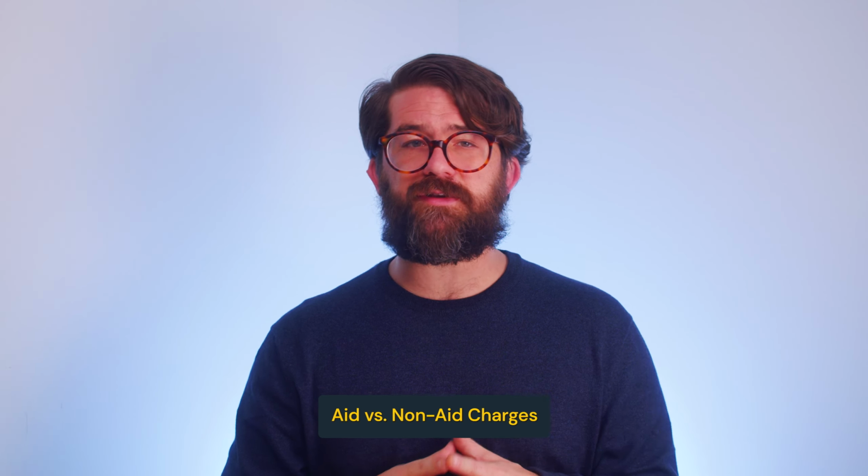You don't have any control as a financial admin or student billing role over pending aid. But once that money has been dispersed, it becomes an aid payment. And then you have the ability to unapply those payments from invoices and reapply them elsewhere. Let's look at aid versus non-aid charges.